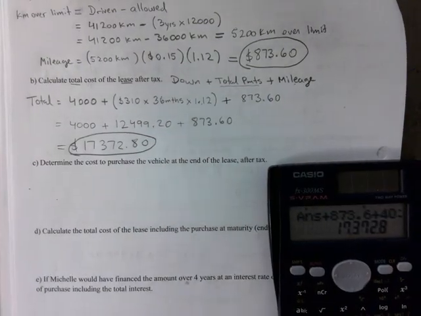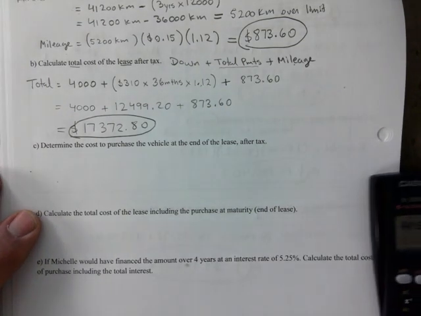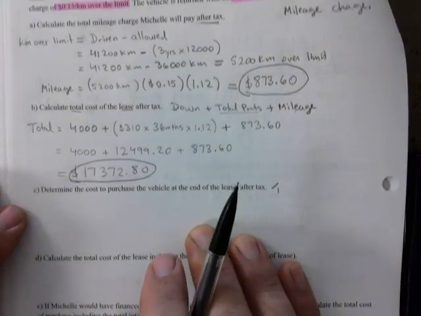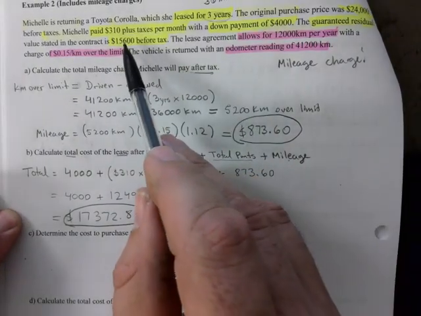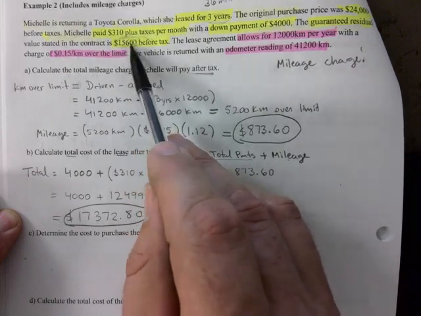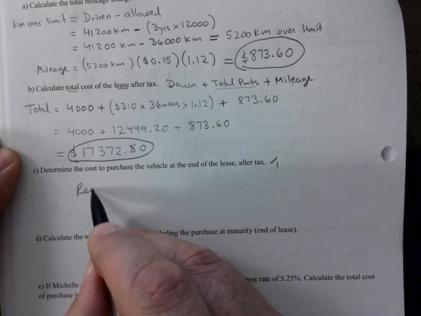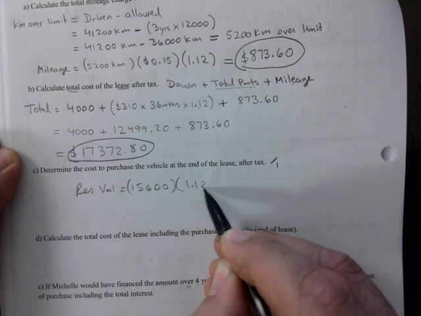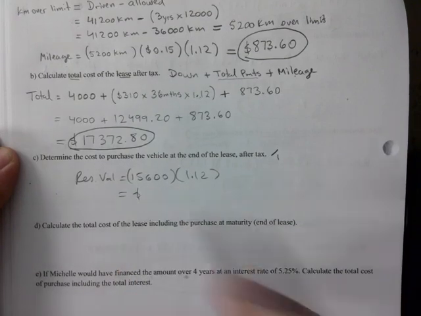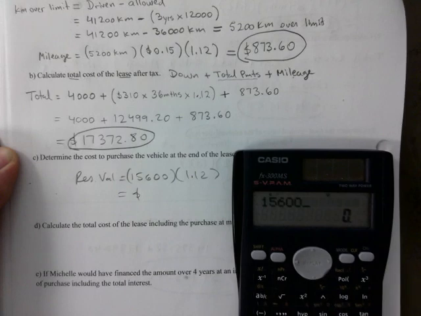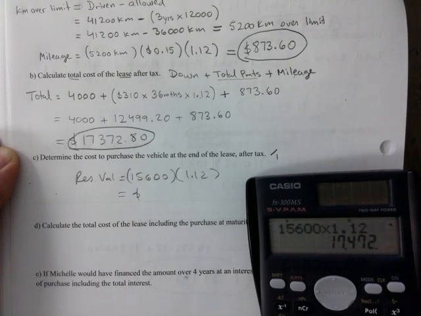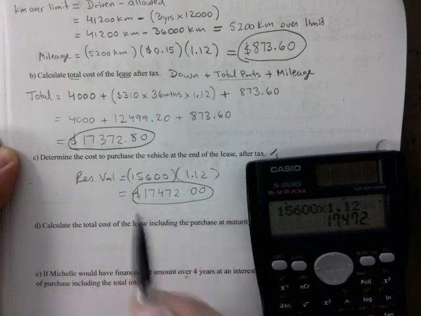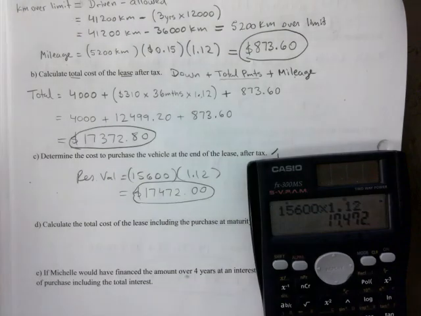Let's keep going. Determine the cost to purchase the vehicle at the end of the lease after tax. Can I say this? This would be a 1-mark question. You know why? Which number would you use to figure this out? Do you have the guaranteed residual value right here? It's not even a percentage, it's a flat out dollar amount. So watch this. Residual value is going to be 15,600. Multiply that by 1.12. I like brackets. You don't have to use brackets, but it kind of keeps things a little neater, right? 17,472. Boom, 1 mark. Just to add taxes to that. You just have to know that 12% taxes apply. That's why it's a 1 marker.